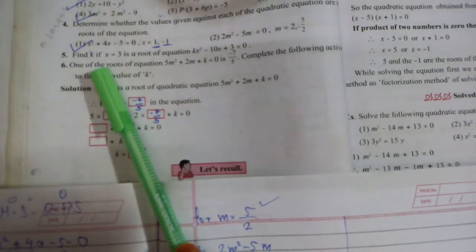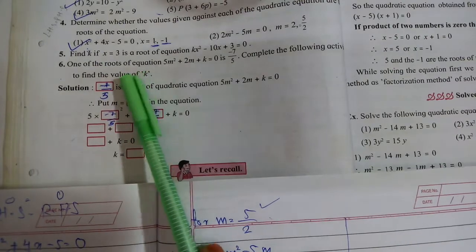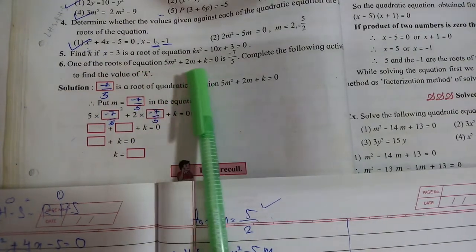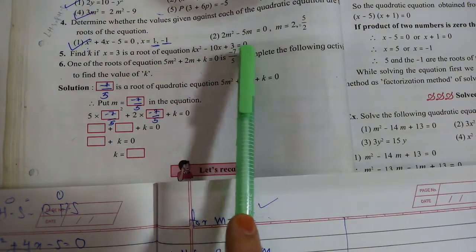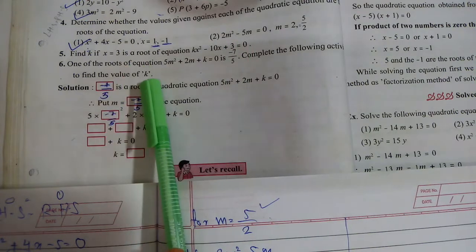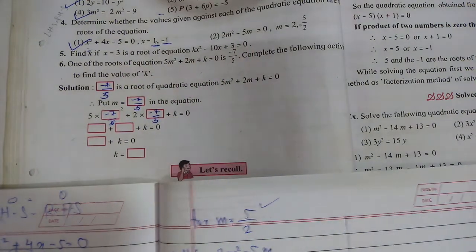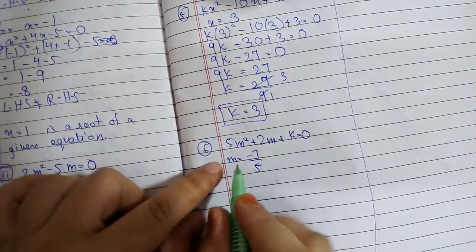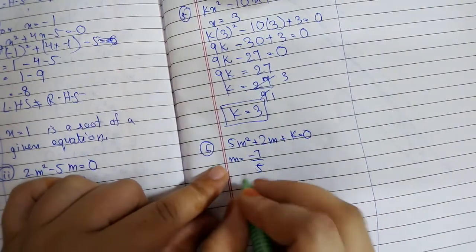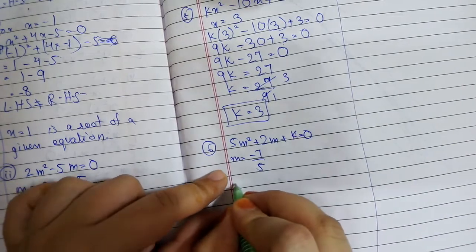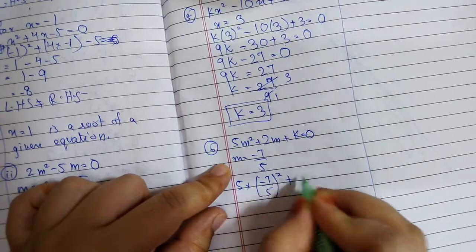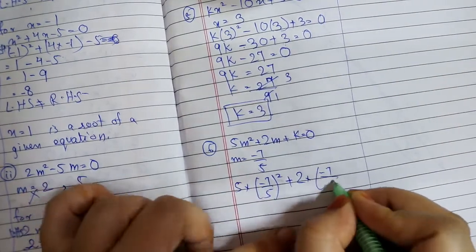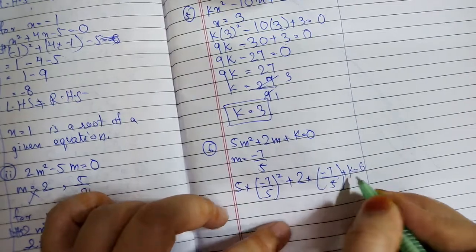Now student, in question number 6, one of the roots of the equation is given, that is 5m square plus 2m plus k is equals to 0, and one of the roots is given, that is m is equals to minus 7 upon 5, and we have to find out the value of k by completing this activity. So I am solving in the notebook. Here the root is given, that is m is equals to minus 7 upon 5. So in place of m we will write minus 7 upon 5. So here 5 into minus 7 upon 5 whole square plus 2 into minus 7 upon 5 plus k is equals to 0. We have to find here the value of k.